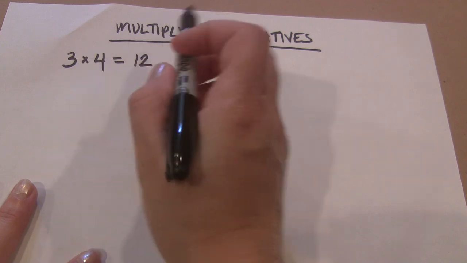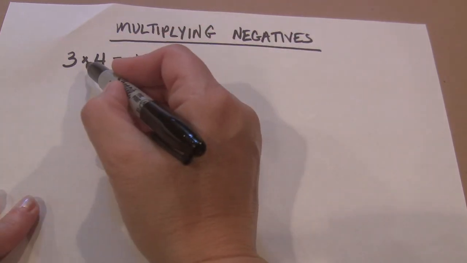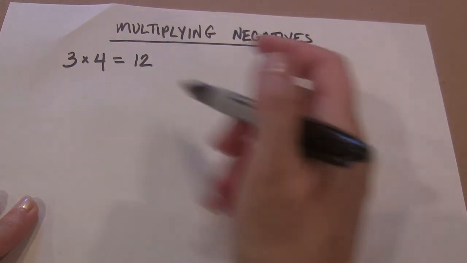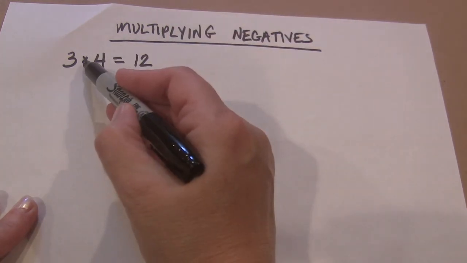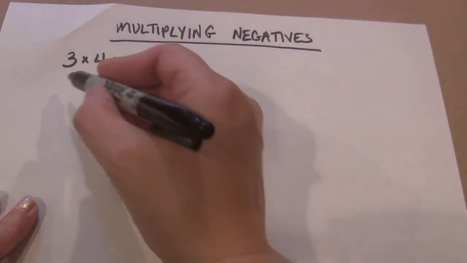This little X right there indicated multiply. Now that you're in algebra though, we don't use the X so much anymore. X starts to become a variable, we start to use it as a letter, and it's frowned upon to use it as a multiplication sign.